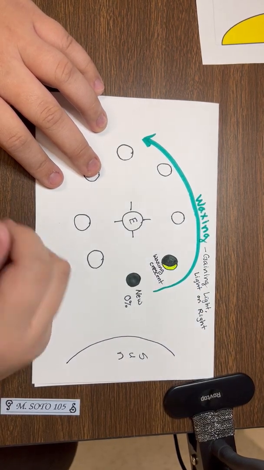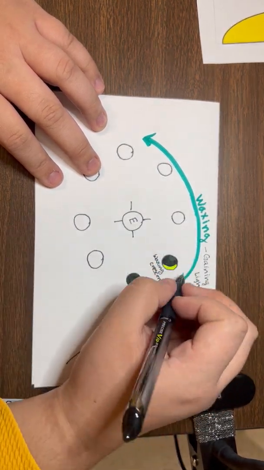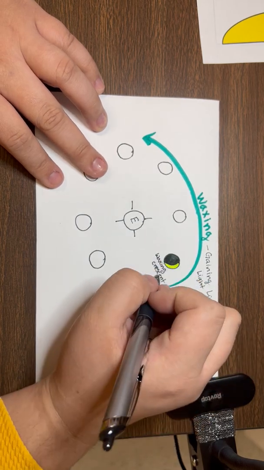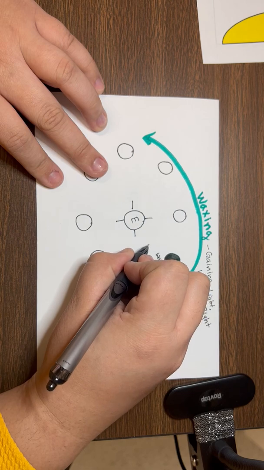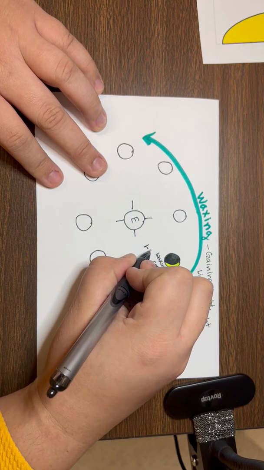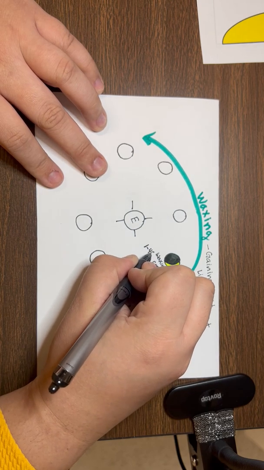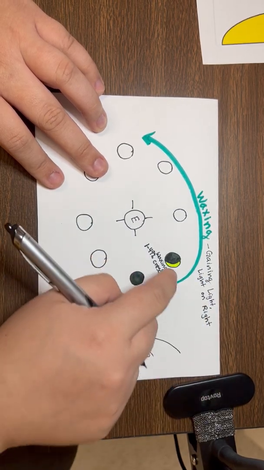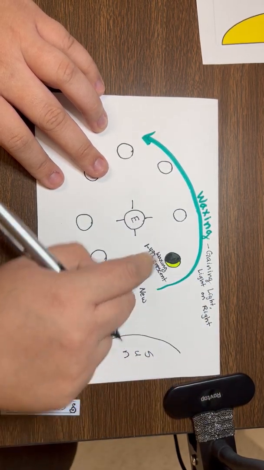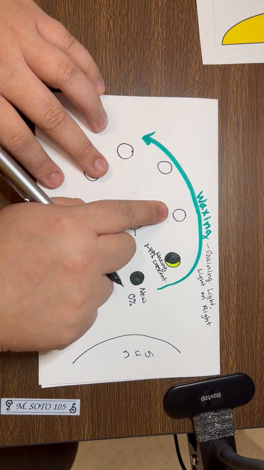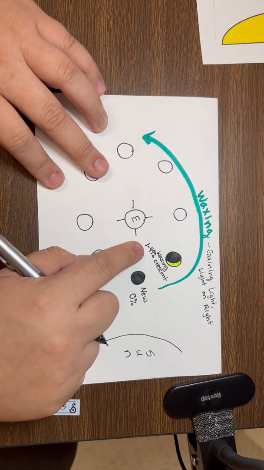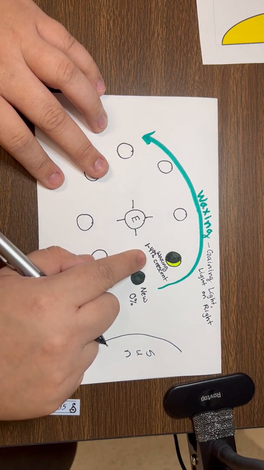And our waxing crescent is going to be anywhere from 1% illumination to 49% illumination. So it's not quite 0 because there's light, and it's not quite here, which is going to be 50%. So our waxing crescent, 1 to 49% illumination.